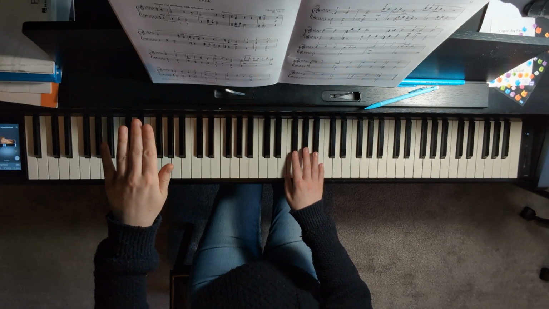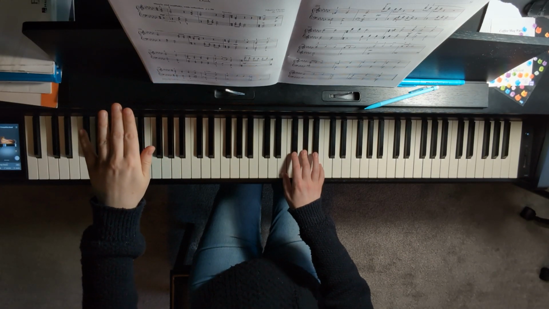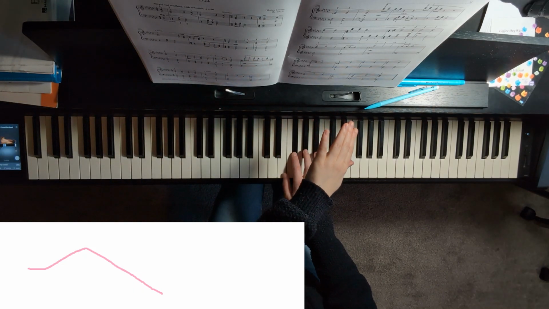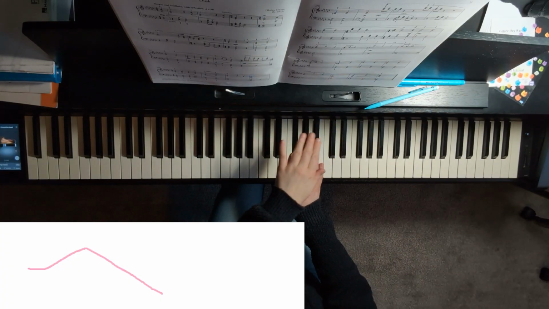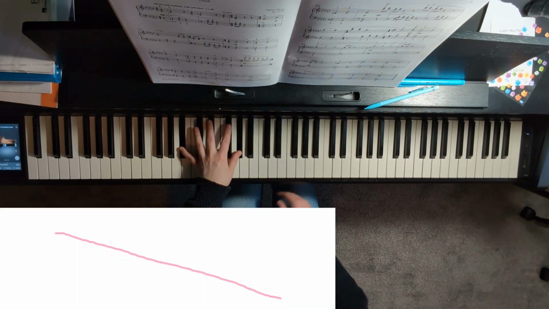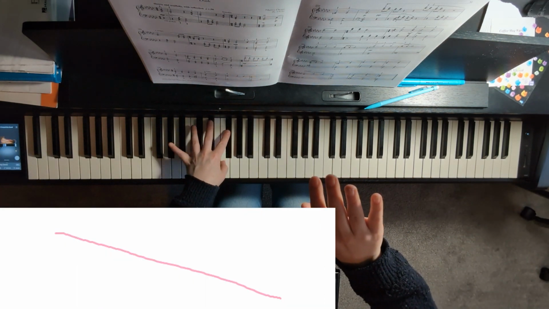Okay, this is stepwise motion. And we're moving up a little and then down a little bit more. This is a purely descending pattern in steps. Down, down, down.